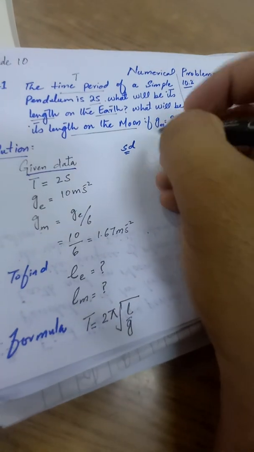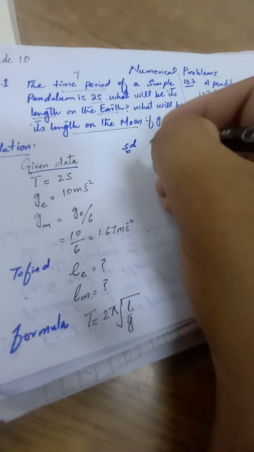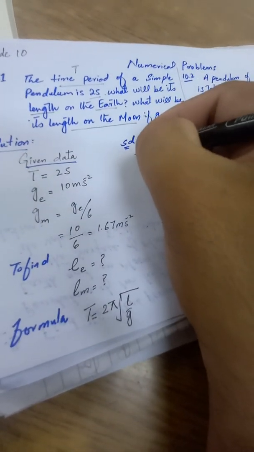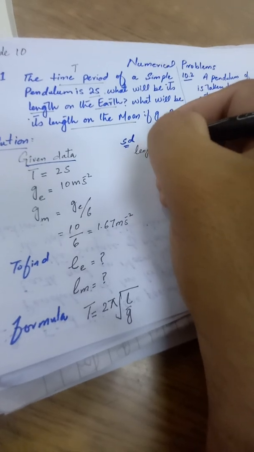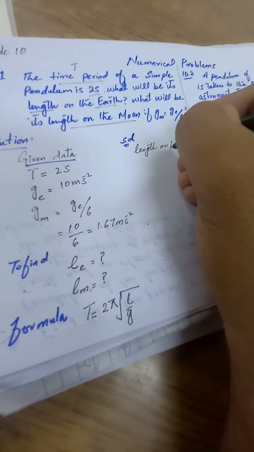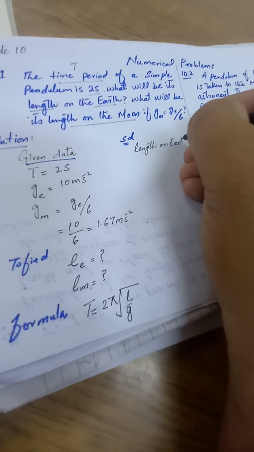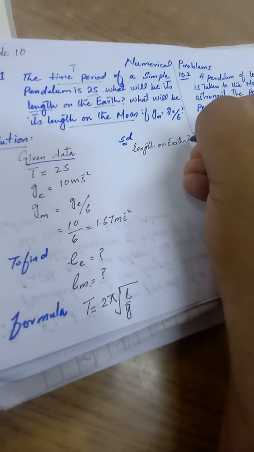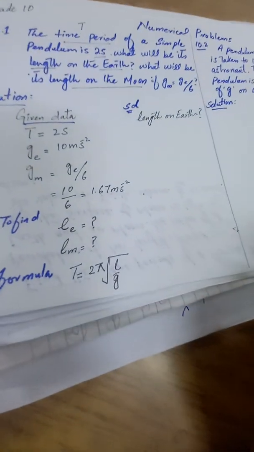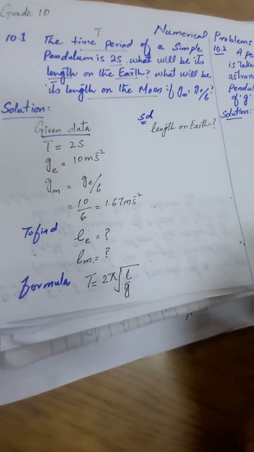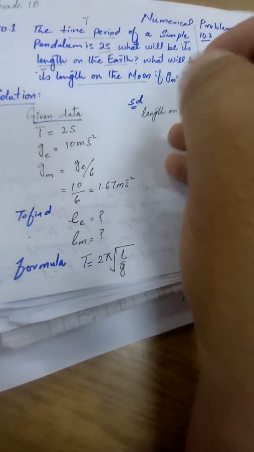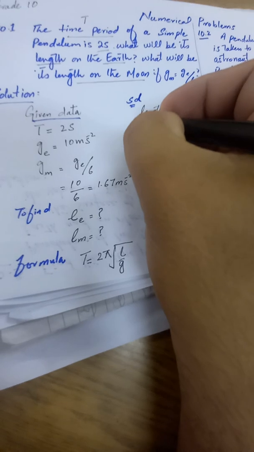Now we are going to find first the length on Earth. So from the given formula we simplify.